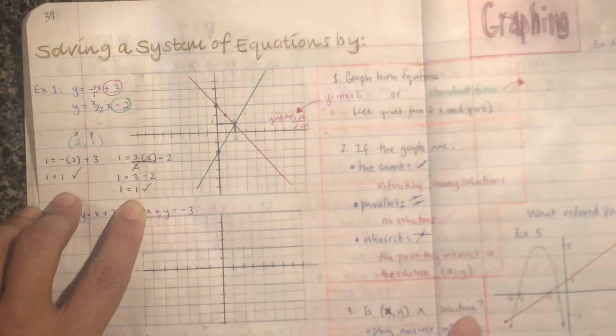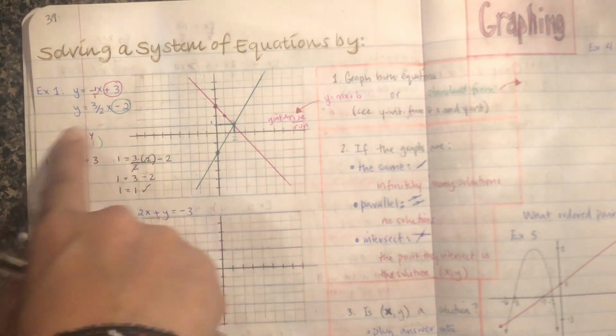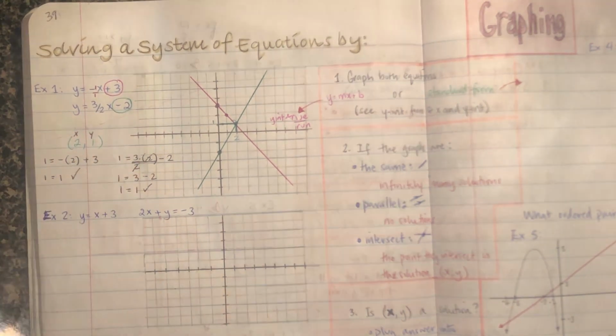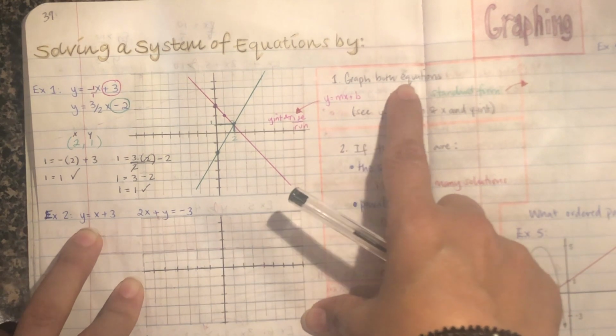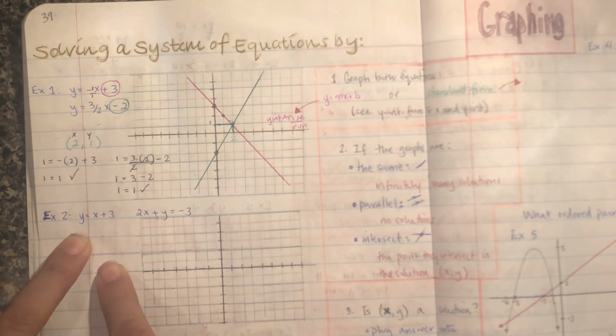And I've checked to make sure that it is a solution by plugging it in. And yes, so I did this correctly. This is how you check your work. All right, example 2, graph both equations. So again, is it in y equals mx plus b form? Yes, it is.